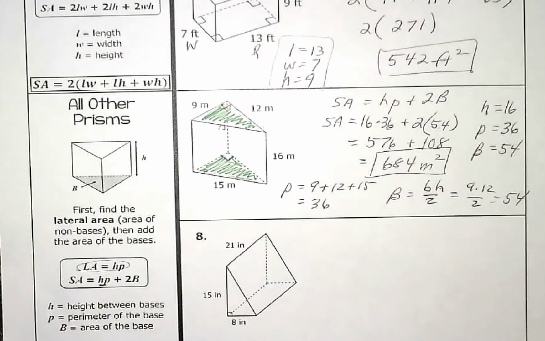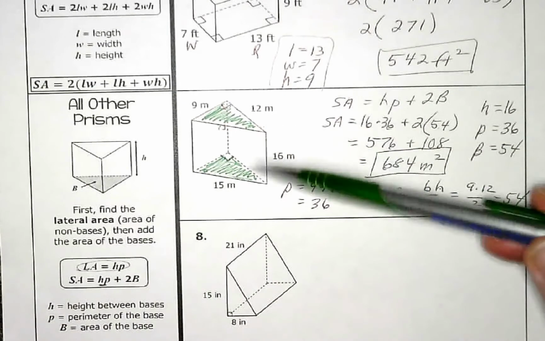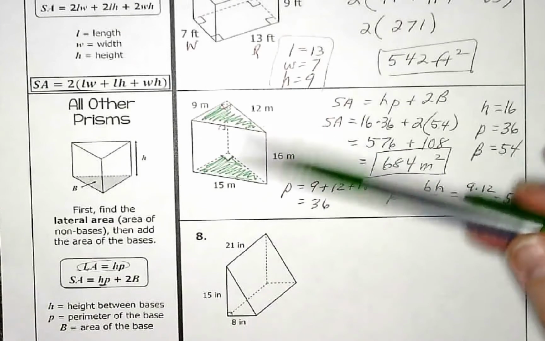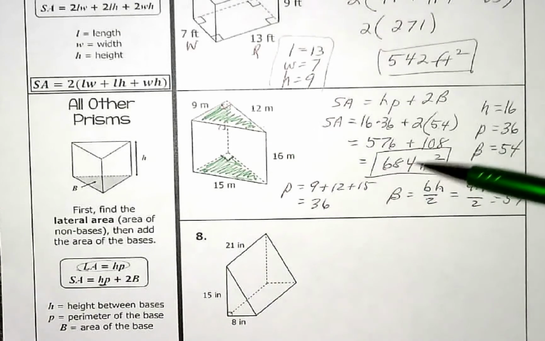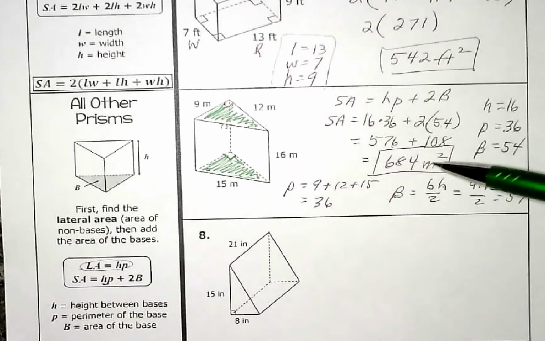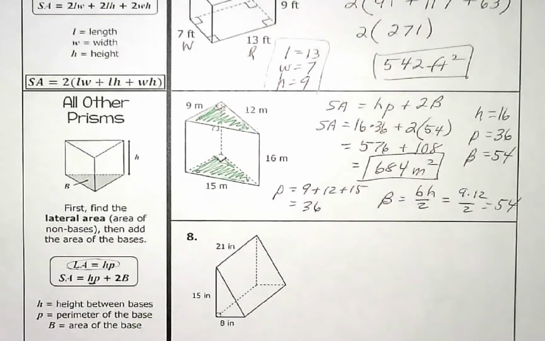So this would be important if I was going to be a manufacturer and I had to make the box to send a special package in. For the packaging, I would need this much cardboard at a minimum to make that. And then you can use that to help you order how much of the cardboard you're going to need. Okay? So let's go to the second one real quick.